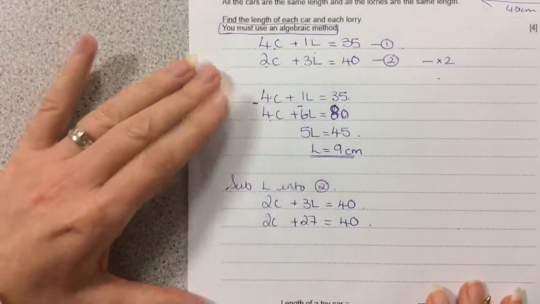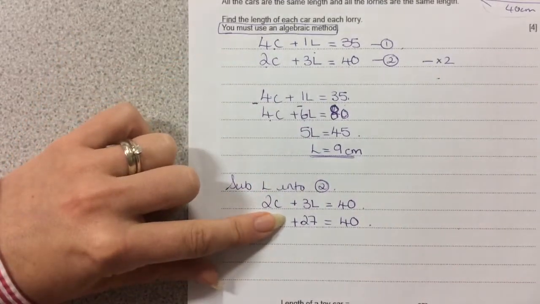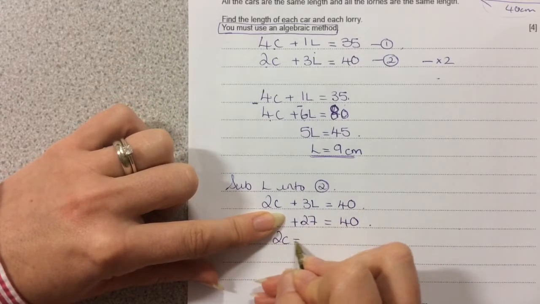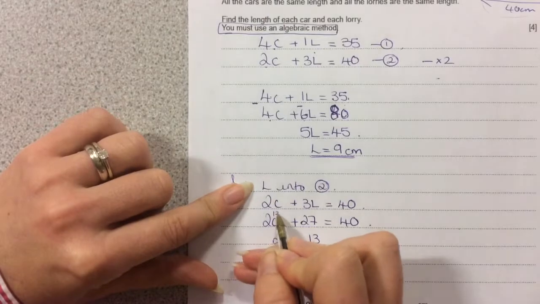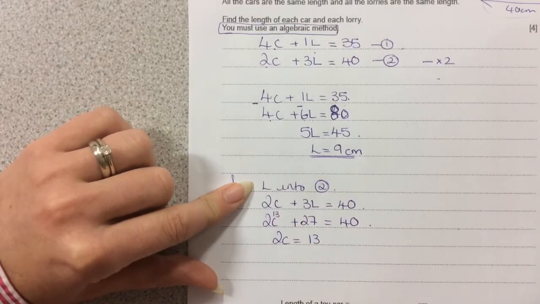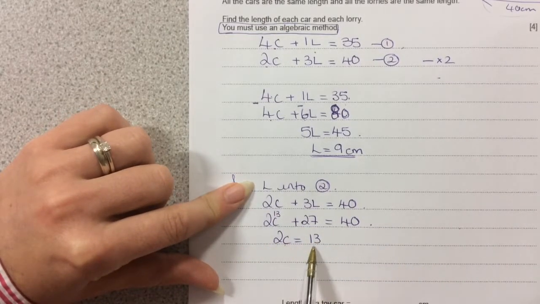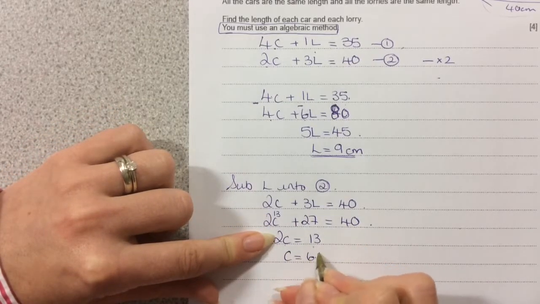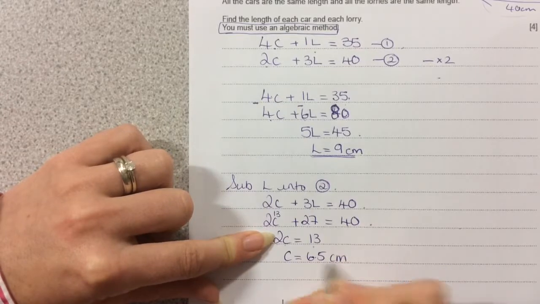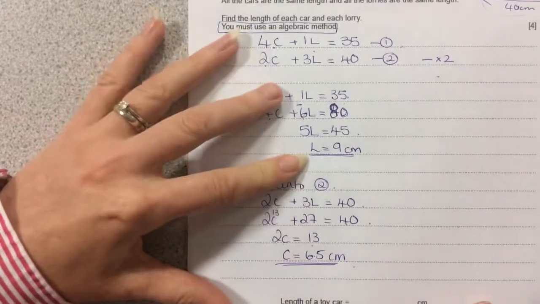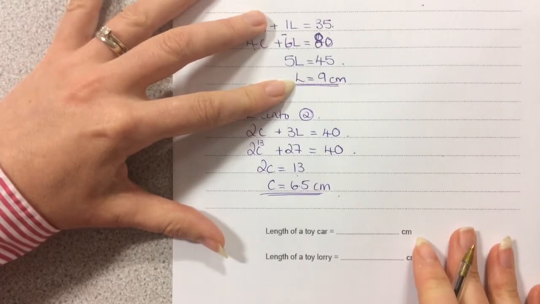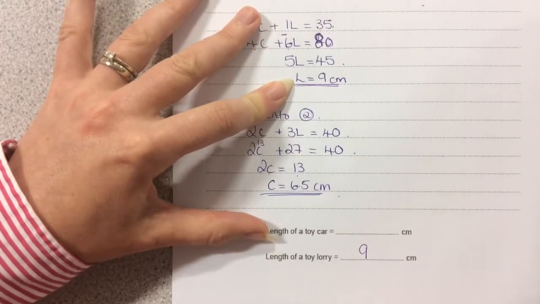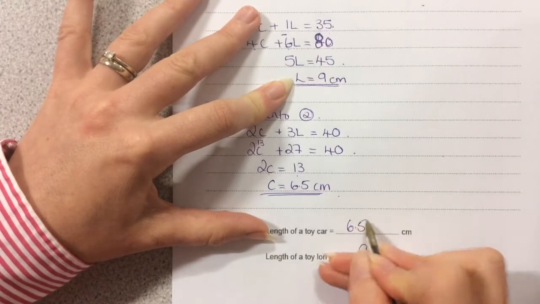And now we can solve this. Something plus 27 is equal to 40. Well, that must be 13 because 13 plus 27 is 40. And 2 times something is 13. So how many 2's fit into 13? That would be 6.5. And we have now solved it. So we found out that the length of the lorry is 9 centimetres. So the toy lorry is 9 centimetres and the toy car is 6.5 centimetres.